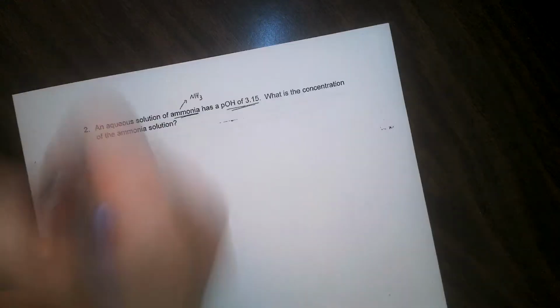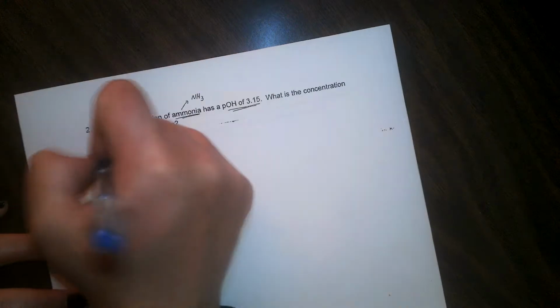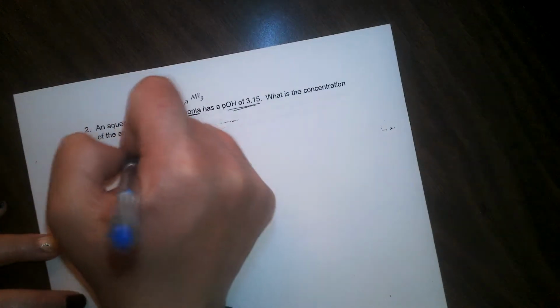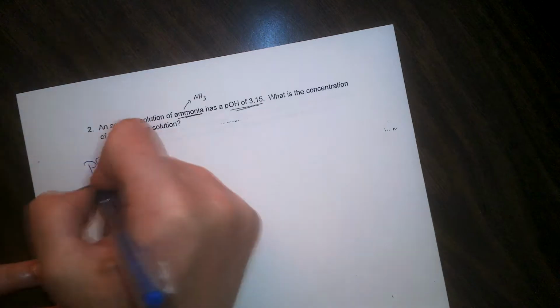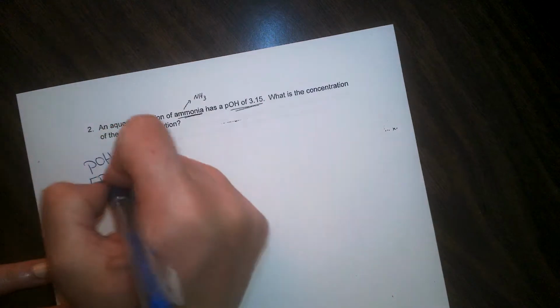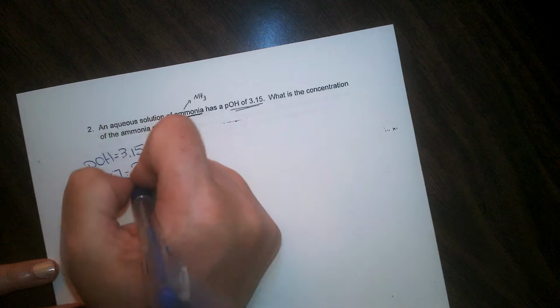All right, question number 2. An aqueous solution of ammonia has a pOH of 3.15. What is the concentration of the ammonia solution? pOH equals 3.15. It's pOH, and it means that it's a base. It's asking us to find the initial concentration of ammonia.